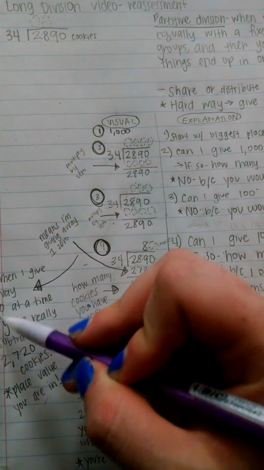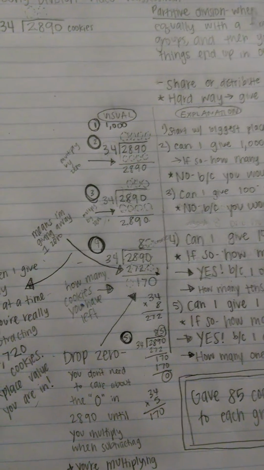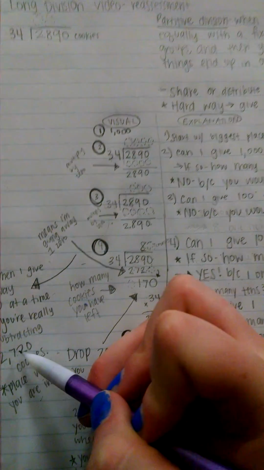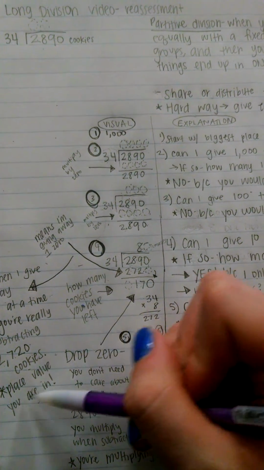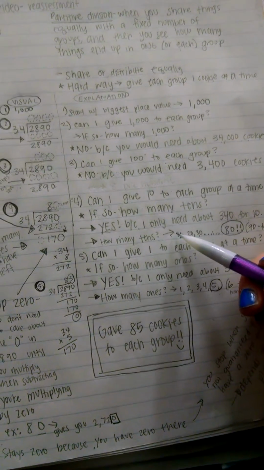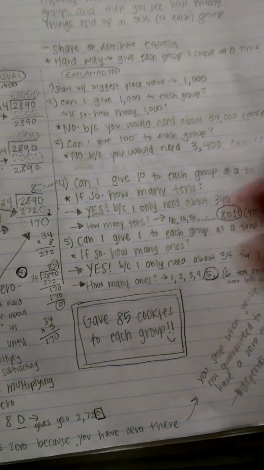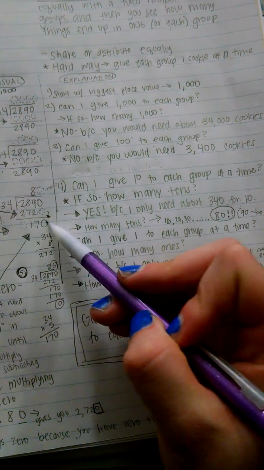When you give away 80 at a time, so 80 for each of those 34 classrooms, you're really subtracting 2,720 cookies because of the place value you are in, since we are giving 10 at a time. So we're giving away 8 sets of 10. So now we have 170 cookies left.